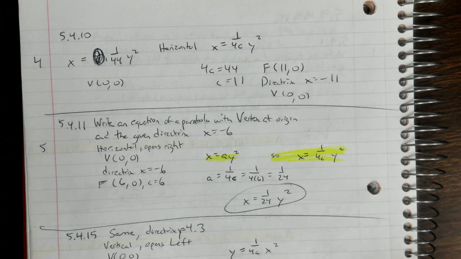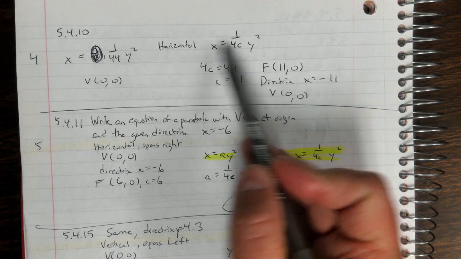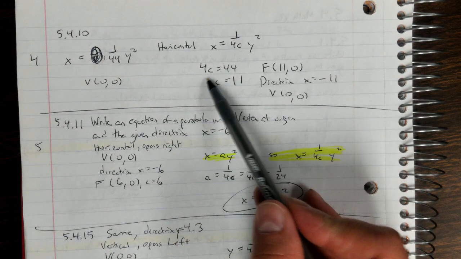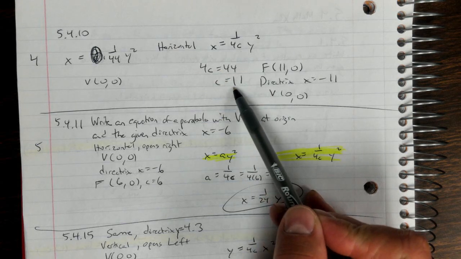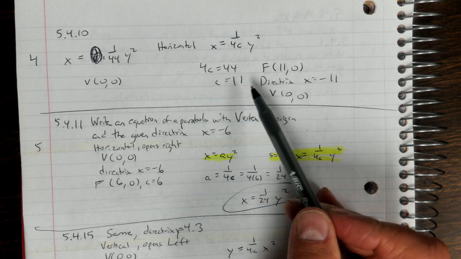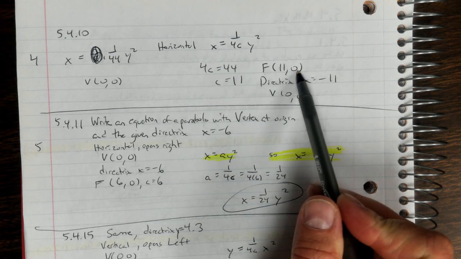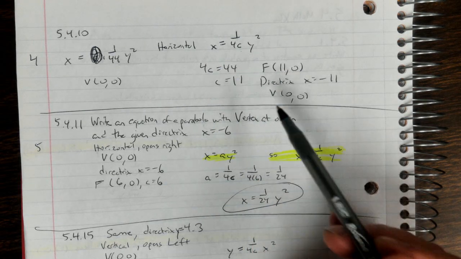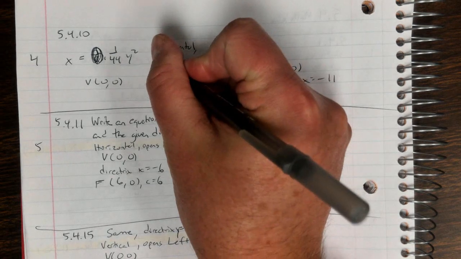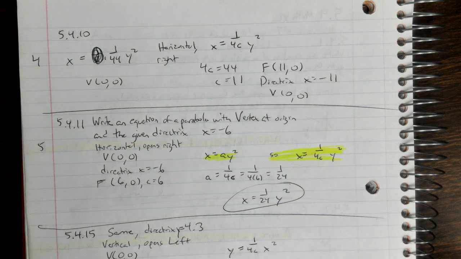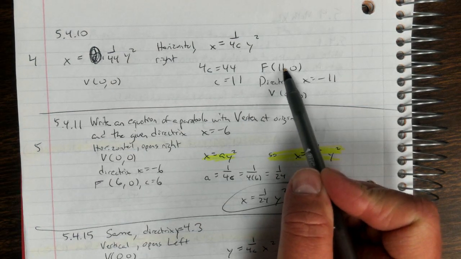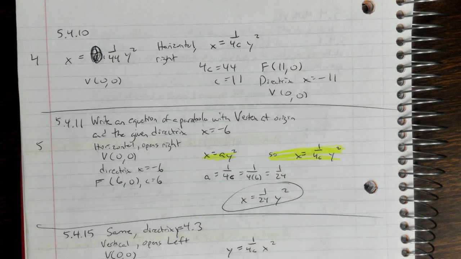That's a little more weird. But if you just set your denominators equal because both say 1, then you can say 4c equal 44, so c is 11. And because it's positive, then our focus is at positive 11, 0, not negative 11, because that would open left. So this is horizontal and it opens to the right. So again, if it's positive 11 for your focus, then it's going to be negative 11 for your directrix.